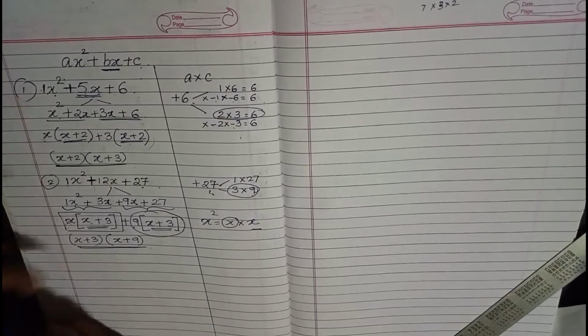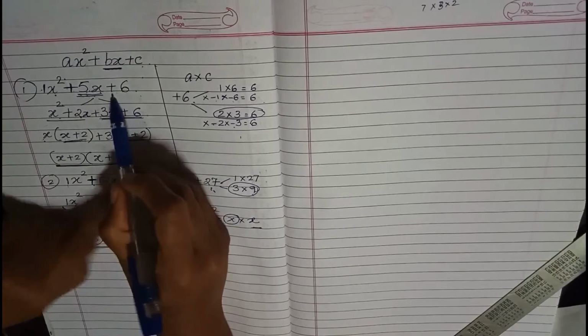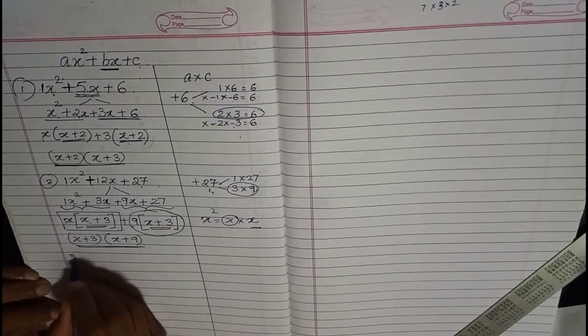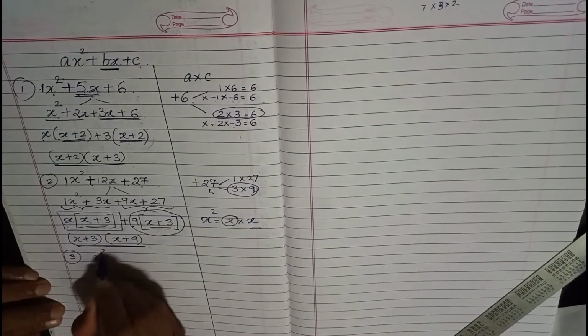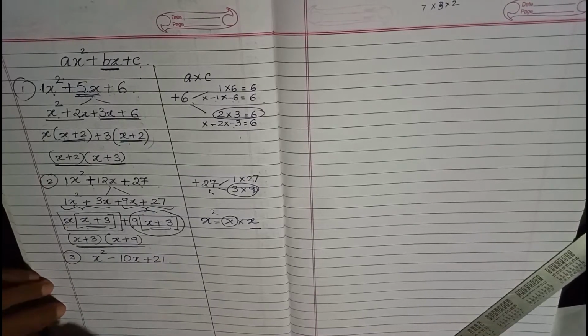So these are the two cases where both were positive. The middle term was also positive. Last number was also positive. So we were looking only at positive factors. Let's go to another example where we have a minus sign in between. Let us say this is my third case.